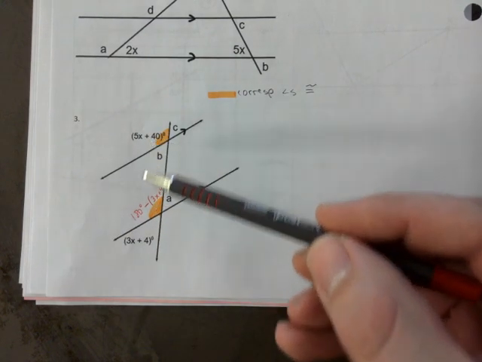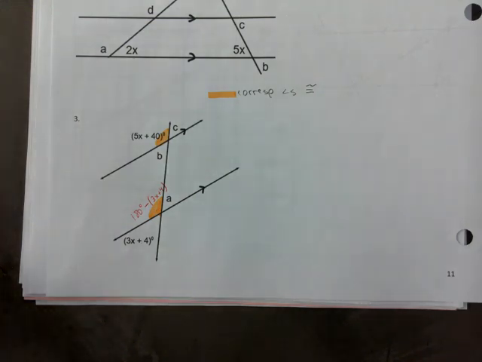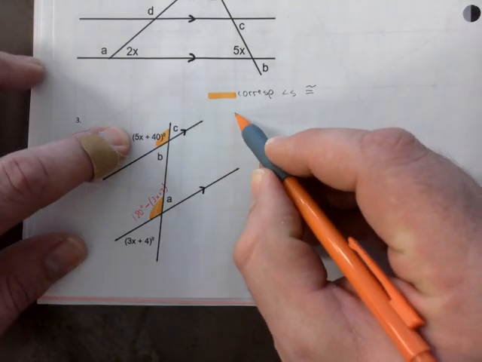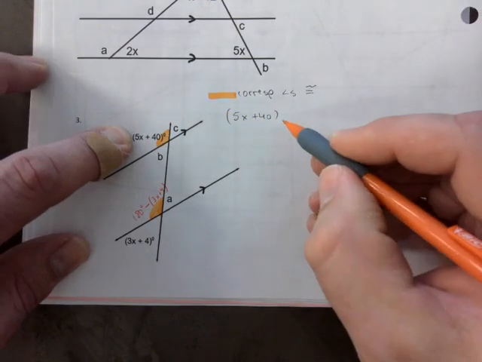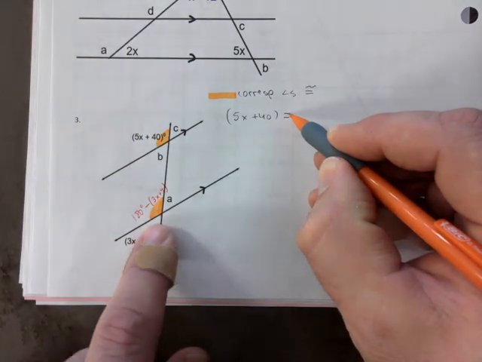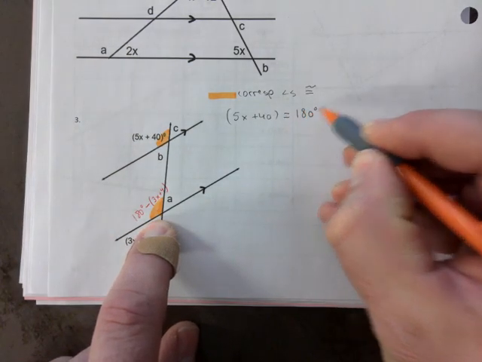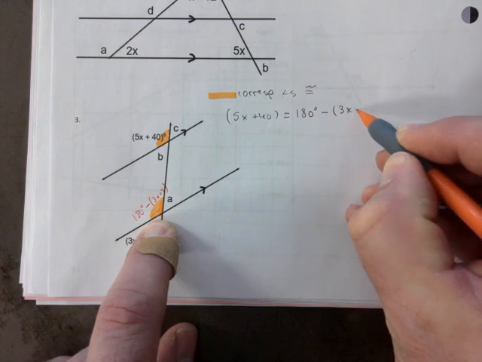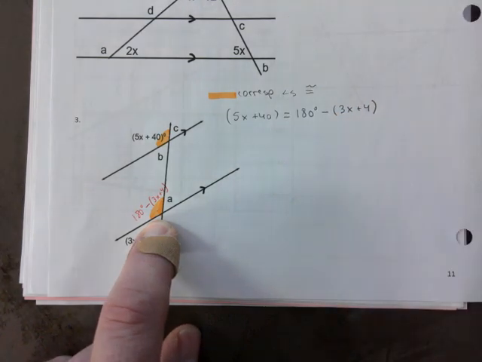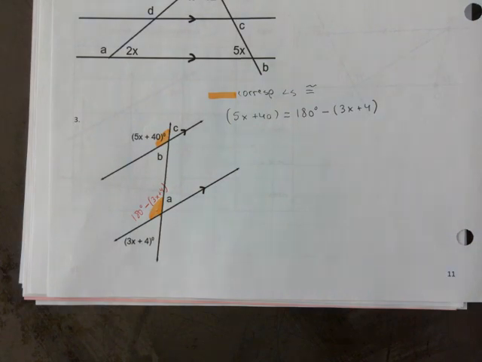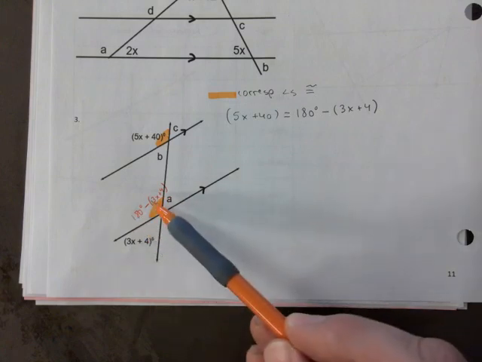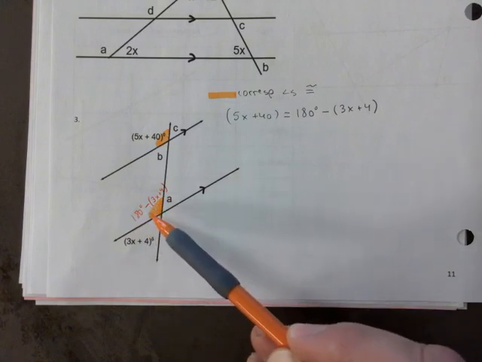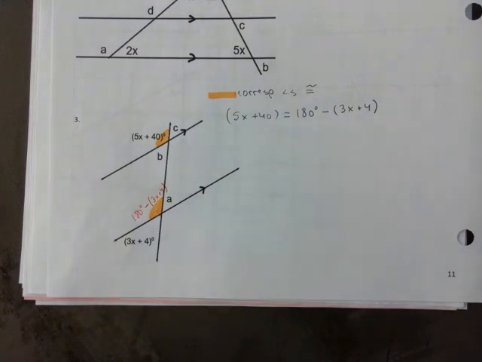Now, these two I know are equal to each other, right? So I can say that 5x plus 40, that expression, is equal to this other orange angle, which looks weird, but it is all connected, right? It's still accurate to say that. So this expression here I got from here using supplementary. I'm using a different color just to show that I had to do some work to come up with another angle here.